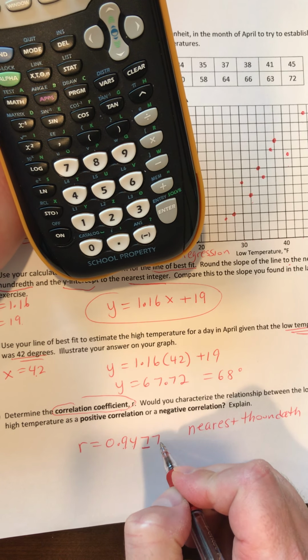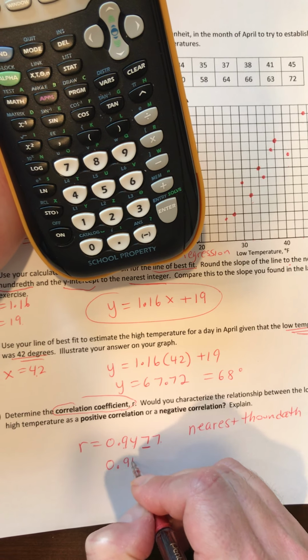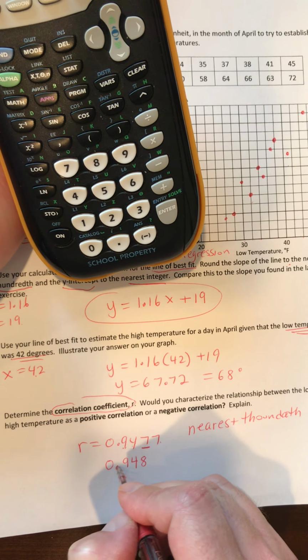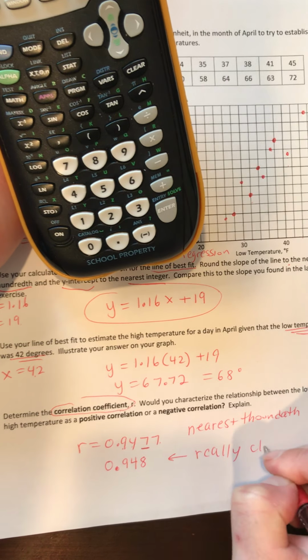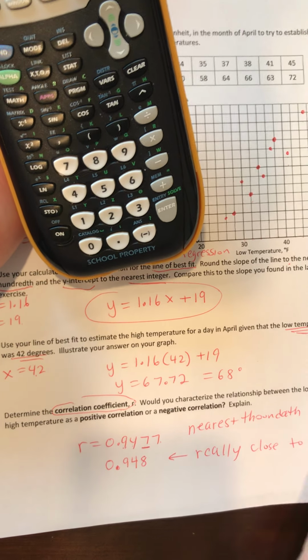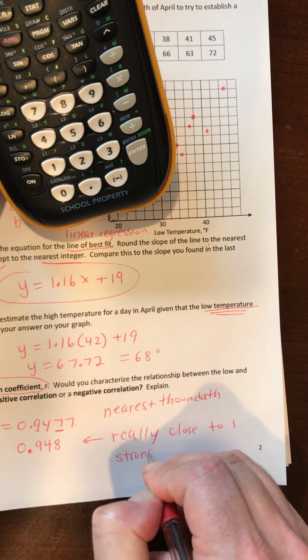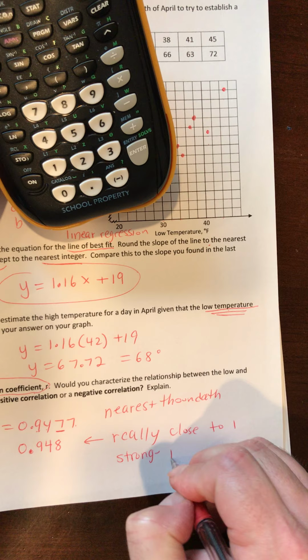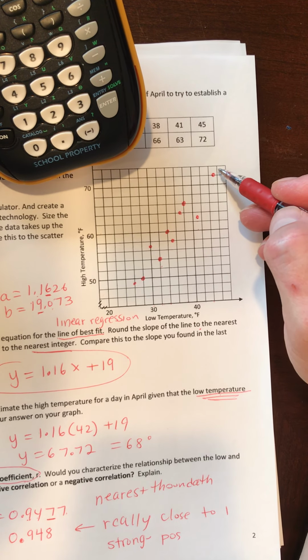This is your thousandths. The next value is a 7, so it's bigger than 5. We're going to go up. So 0.948. All right, this is really close to 1. The closer you are to 1, the stronger the correlation. So it's a strong positive, positive because the line's going up.